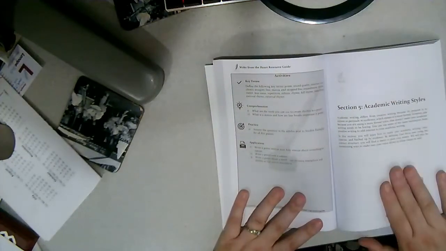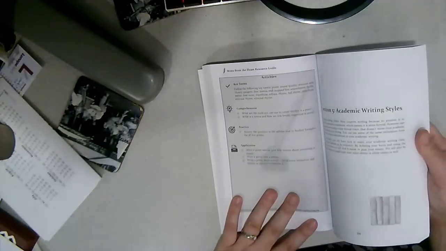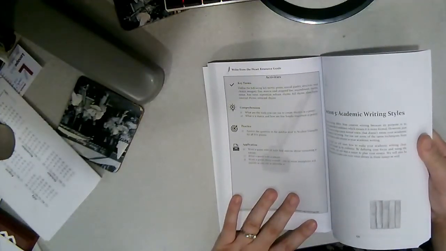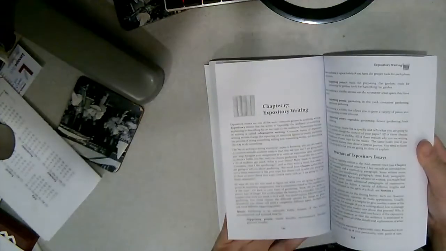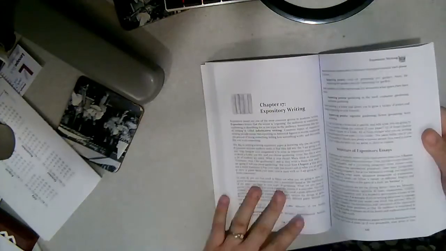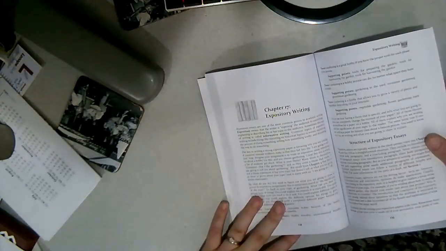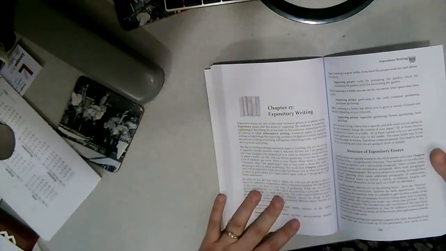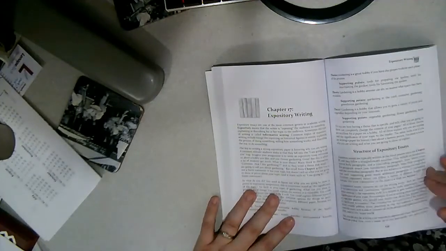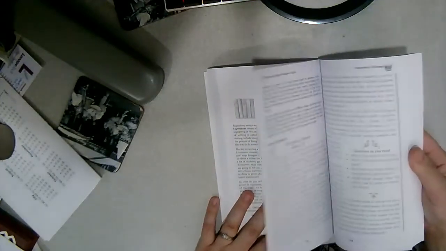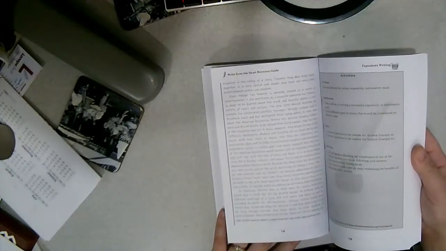And then in section 5, we get into the academic writing styles. So these writing styles, and this is where this book comes in handy if you're doing papers even for other classes, is if a teacher says, well, write me an informative paper on a historical event. Well, how do you do that? What are the elements of informational writing or expository writing? Well, right here, it explains exactly what is in expository writing, how to write an expository paper, different kinds of expository writing, and again, we have student examples of how to do that.